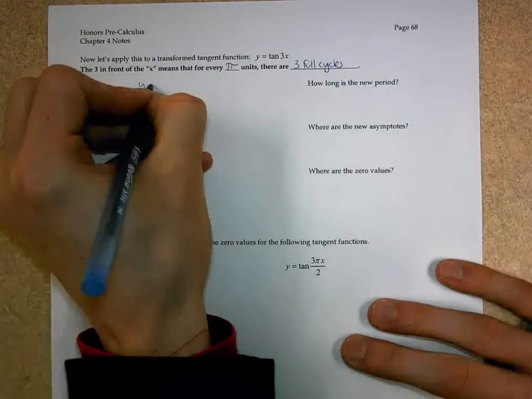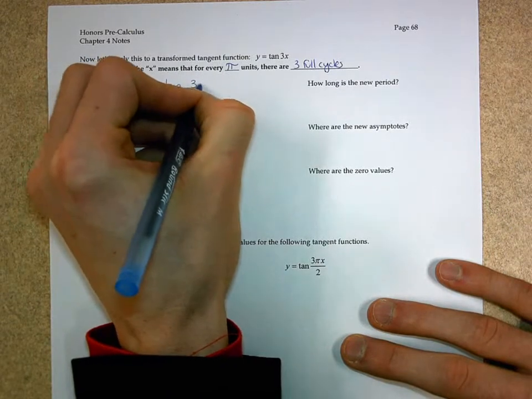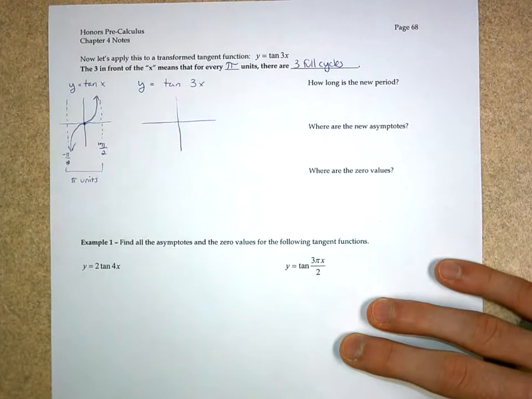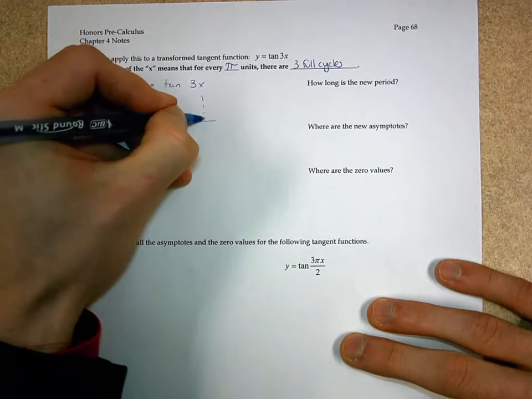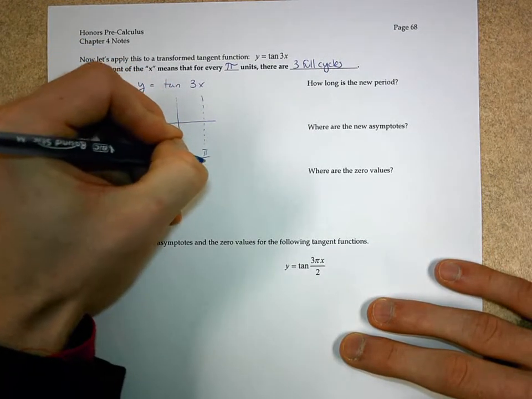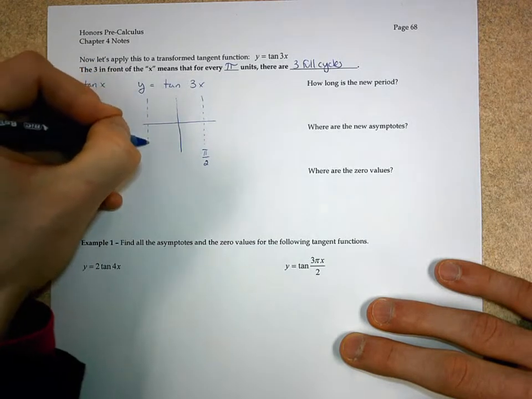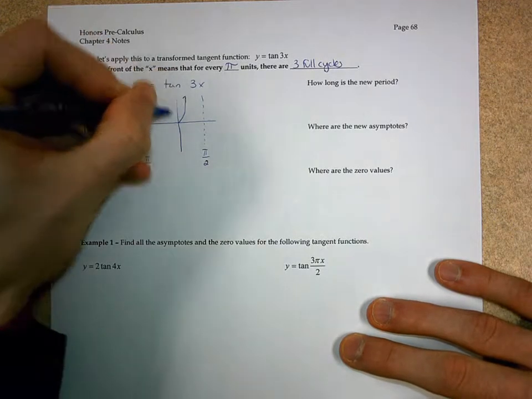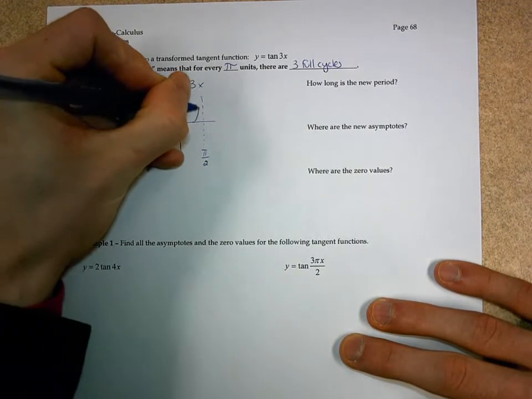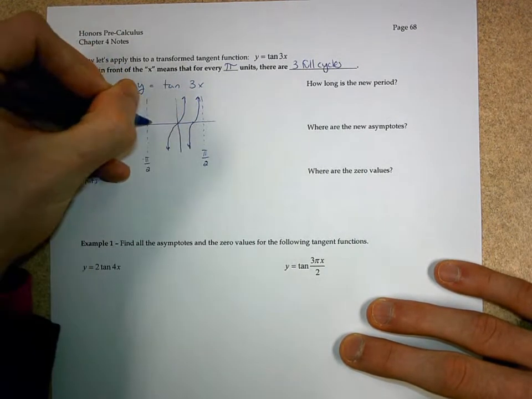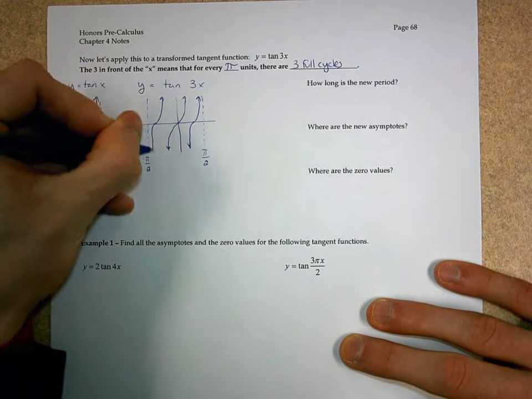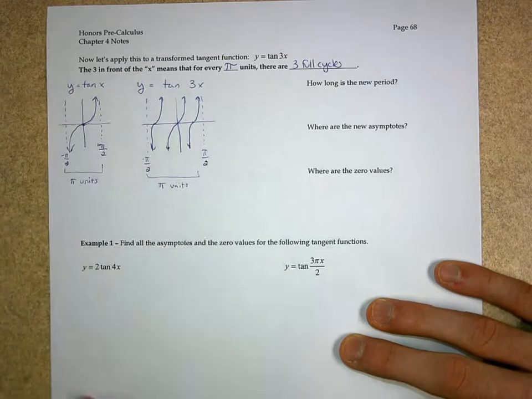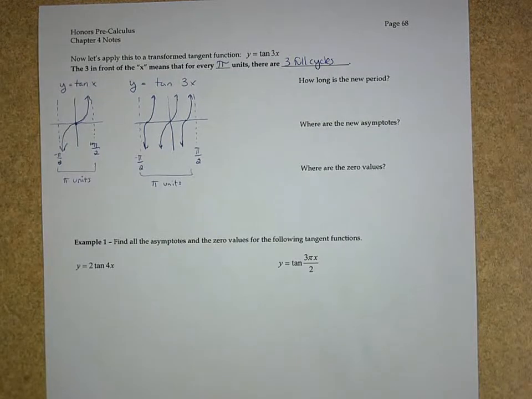So now, y equals tangent of 3x is going to look something like this. If over here is my pi over 2, over here is my negative pi over 2, I've got to fit 3 of these tangents within that same pi units. 3 times as many.